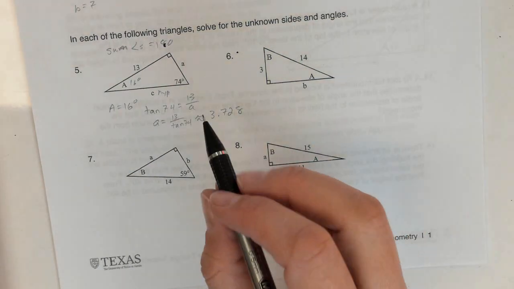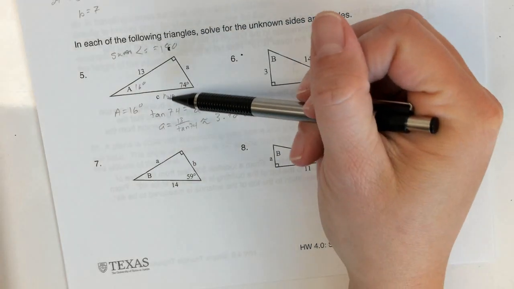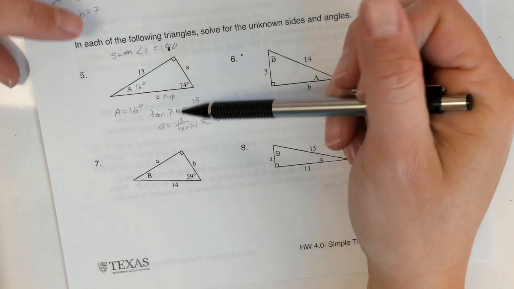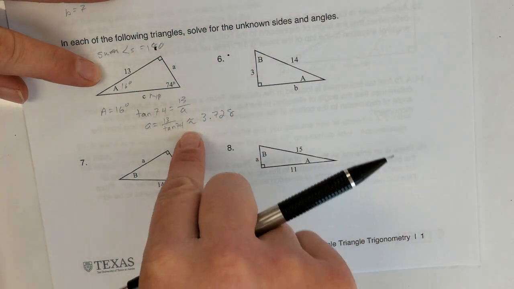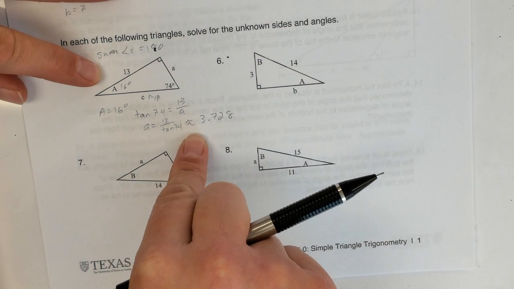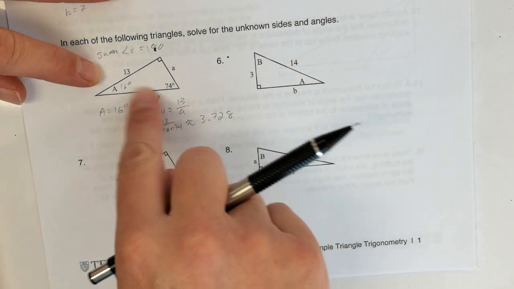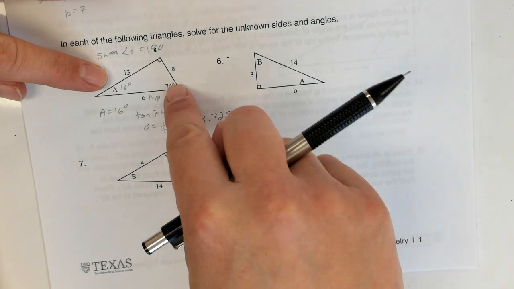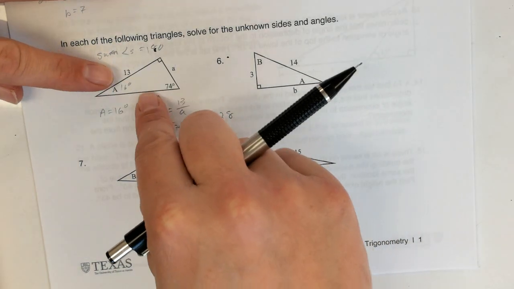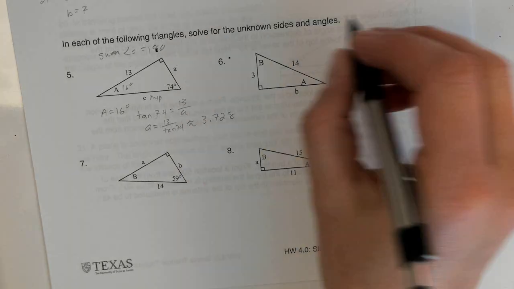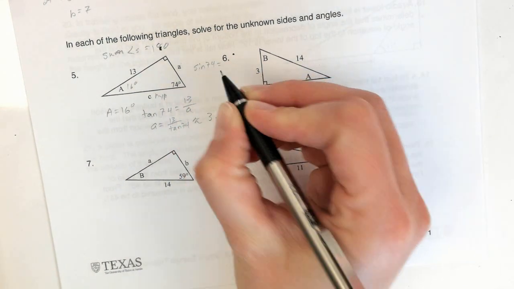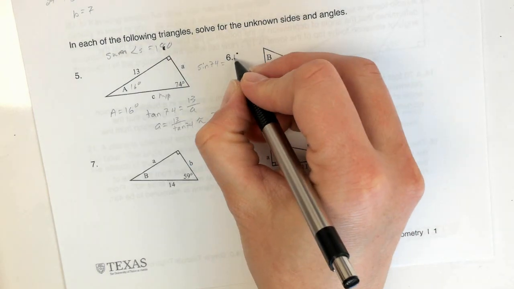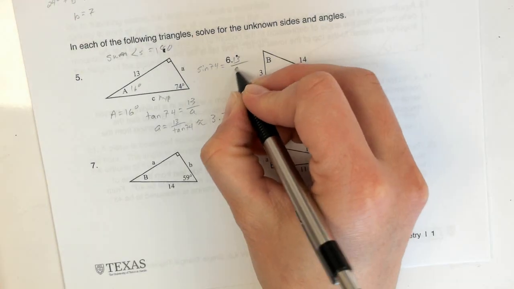So then I want to find this one right here. Try to avoid using anything that you have used as an approximation as much as possible. So when I do find C, I now have the opposite and the hypotenuse. So opposite and hypotenuse would be the sine. So I've got the sine of 74 is equal to the opposite, 13, over the hypotenuse, which we don't know.